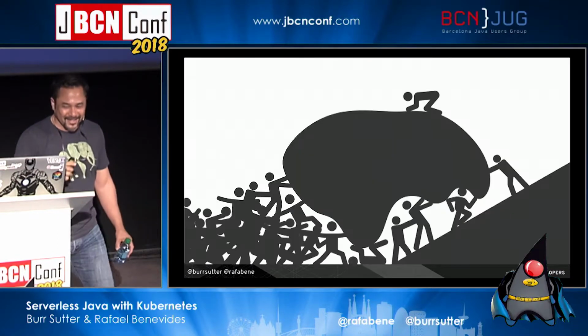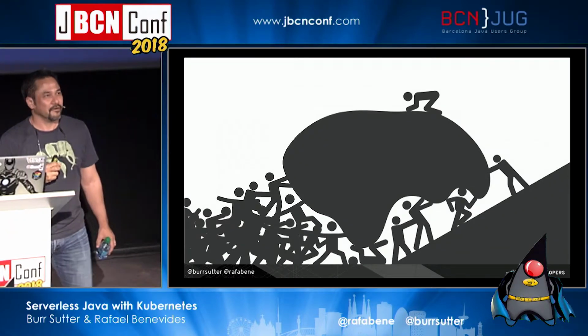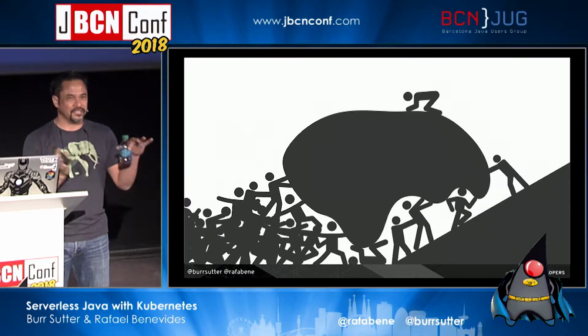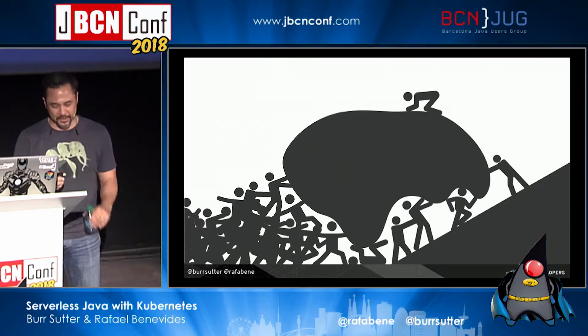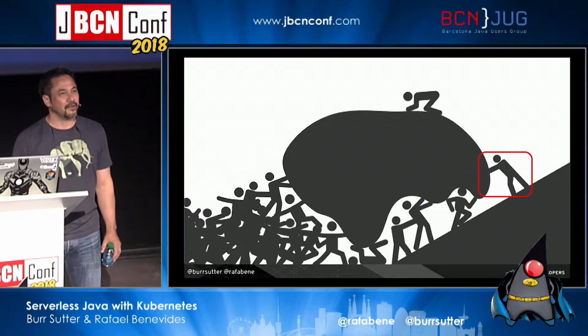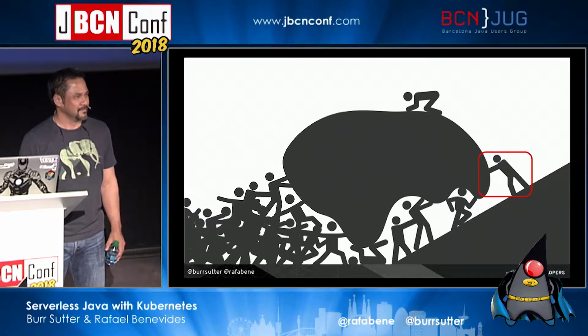Okay? So this is what it might look like in your organization. When you build software of this nature, it might look like this big amorphous blob with this gang of people pushing that blob up the hill, trying to get it out for production and make it ready. And you're looking at that person on the far right over there, and that one I just drew a box around, and who do you think that person is?